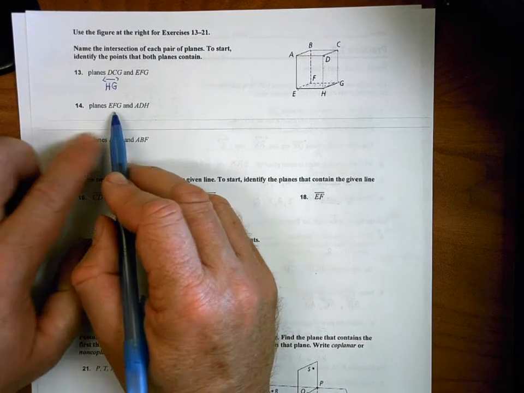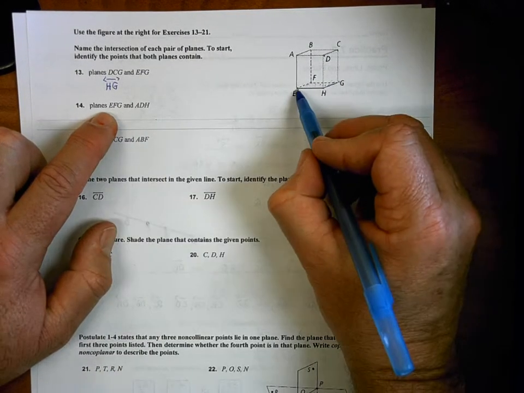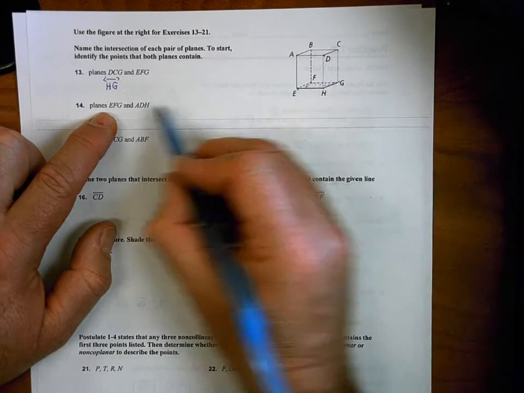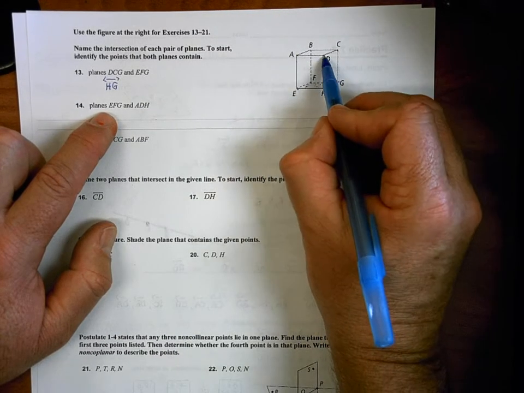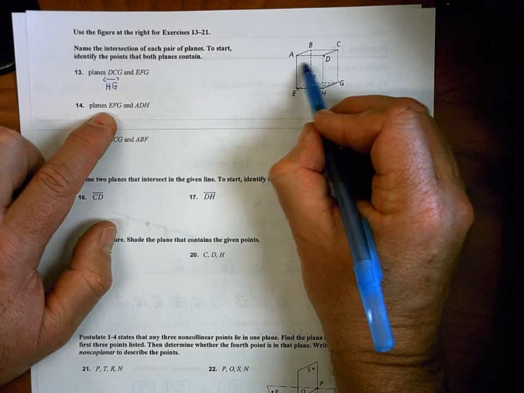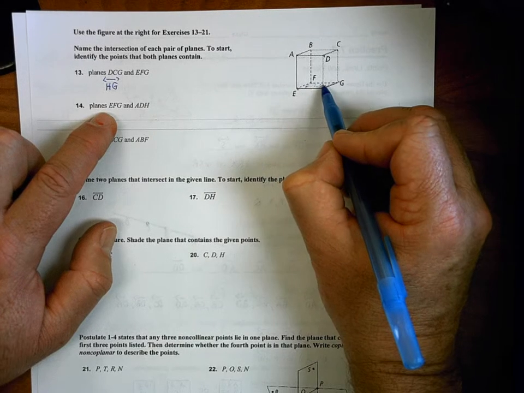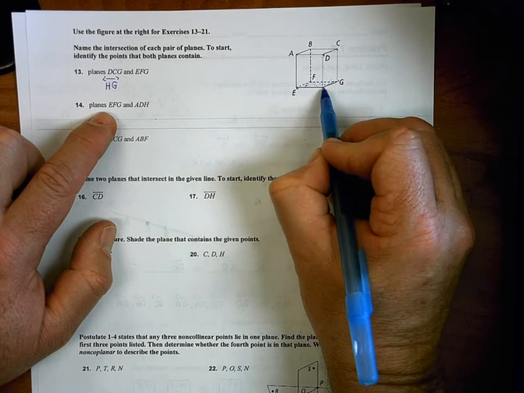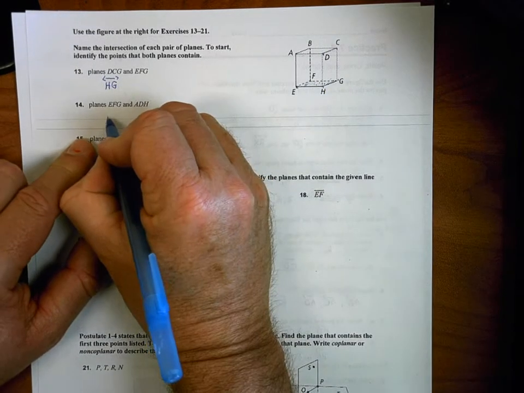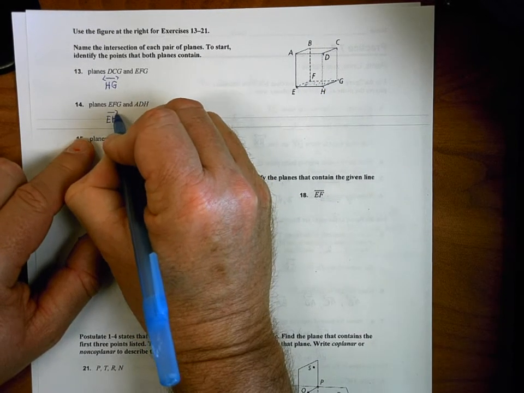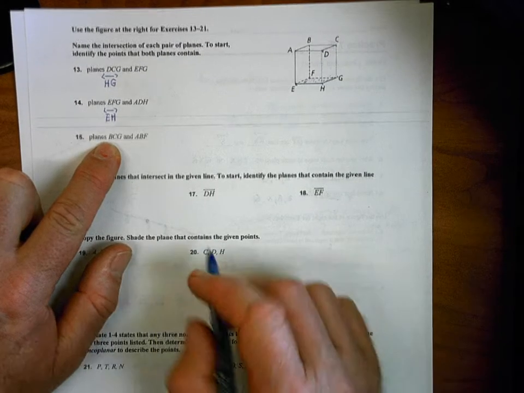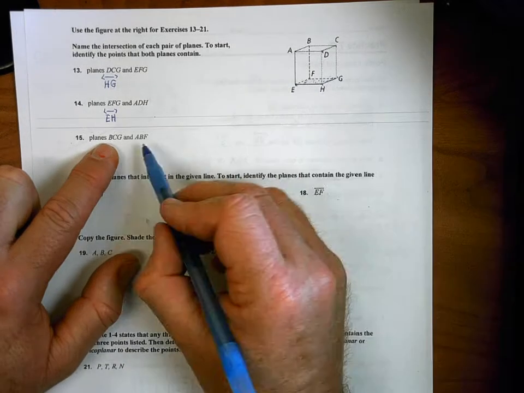Number 14, I want to find the intersection of plane EFG, so that's the bottom of the shape, and plane ADH. There's A, there's D, that's H, so that's going to be the front of the shape. So what points does the front of the shape and the bottom of the shape share? Well, they share points E and H. So that means they share everything in between E and H. So we know the answer is line EH, and we know it's going to be a line because planes continue forever.